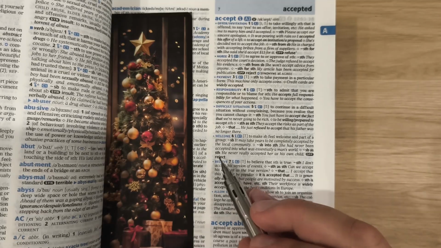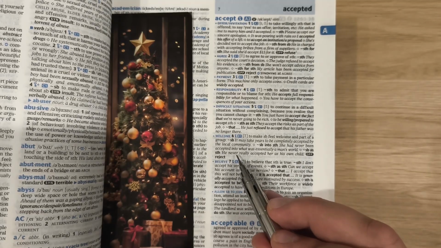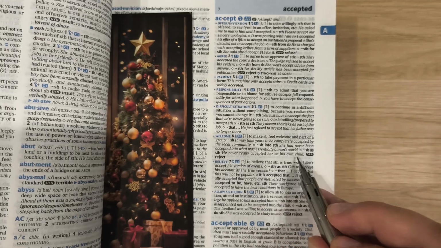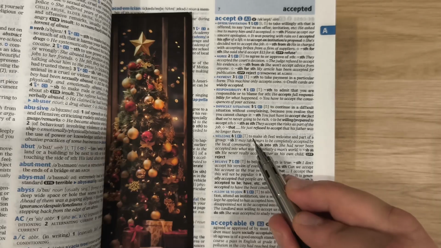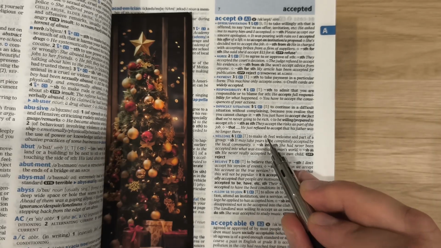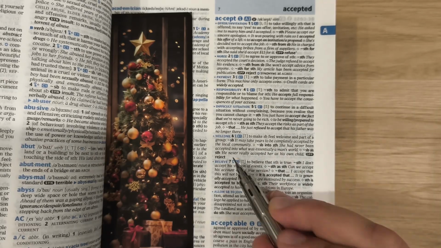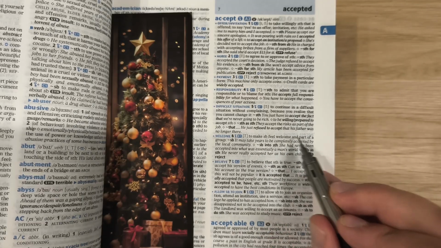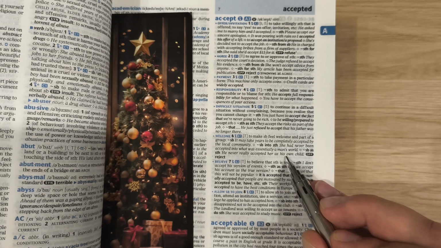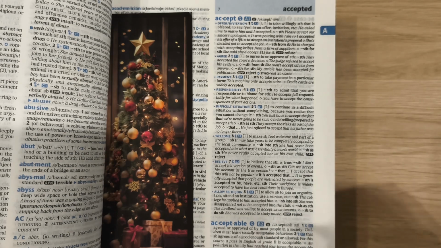Accept somebody as something. He never really accepted her as his own child. He never really made her feel welcome. He never really made her feel part of his own world, of his life.